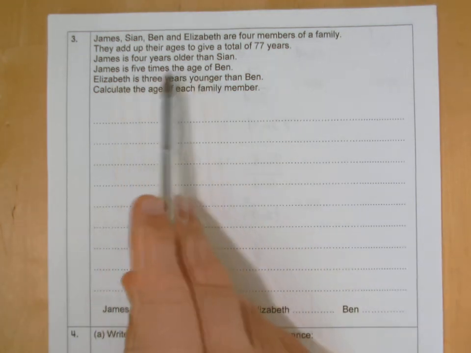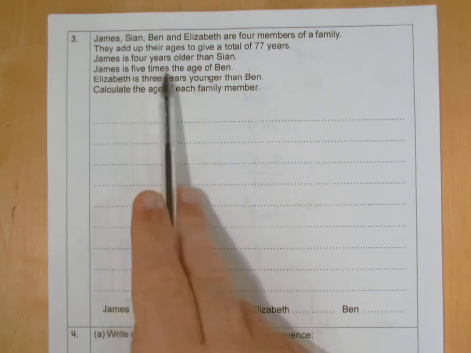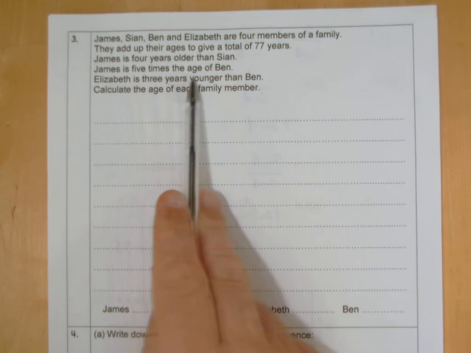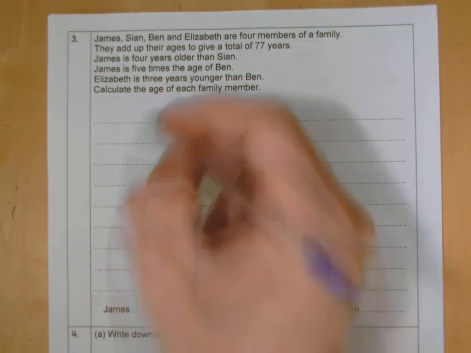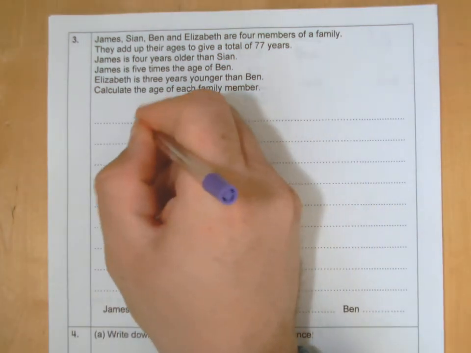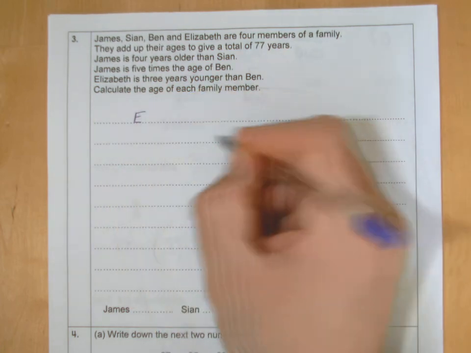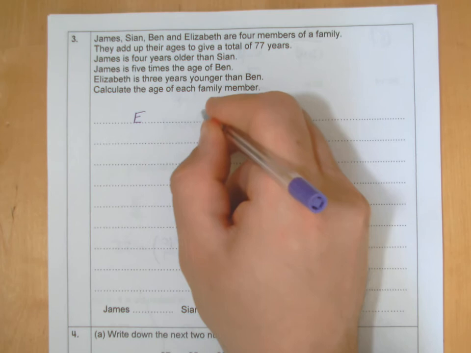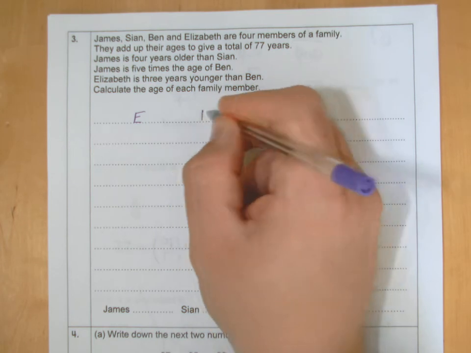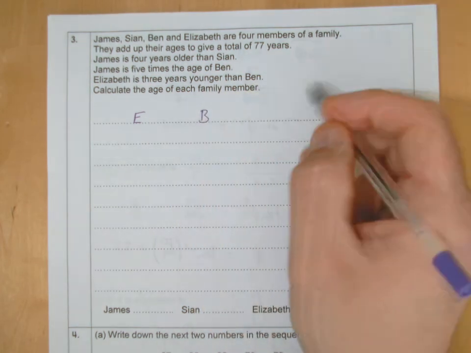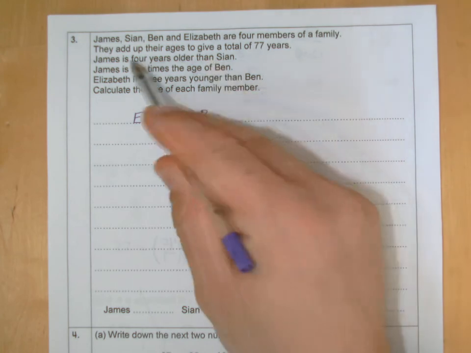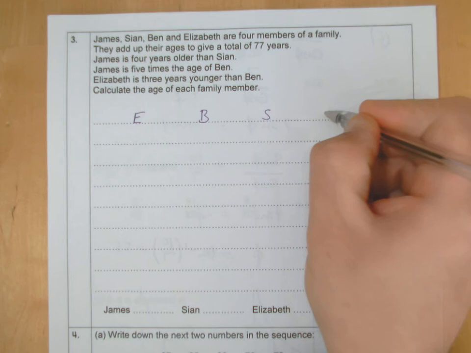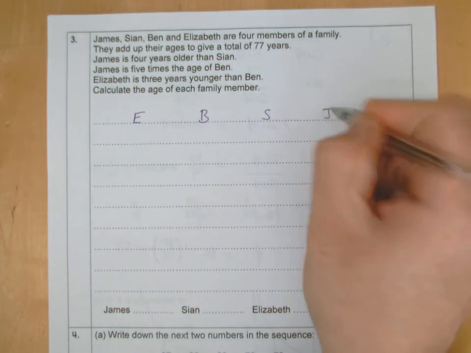In terms of the youngest, well, James is 5 times the age of Ben, so Ben is probably quite young. But then it says Elizabeth is 3 years younger than Ben. So I'm thinking maybe Elizabeth is the youngest, possibly. So you can start off with Elizabeth. Then Ben is quite close, isn't he? So we're going to go with Ben there. And then maybe Sean is quite close to James in terms of age. So we put Sean here, and then James possibly the oldest, right?